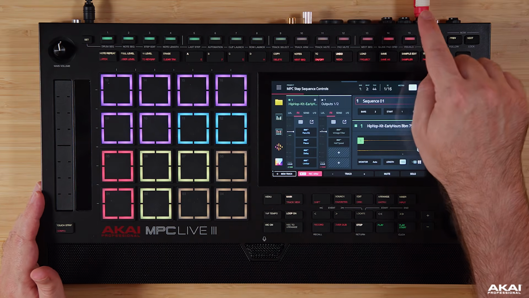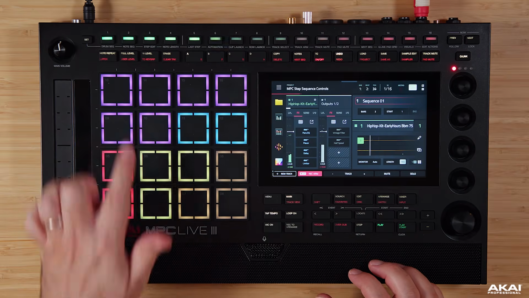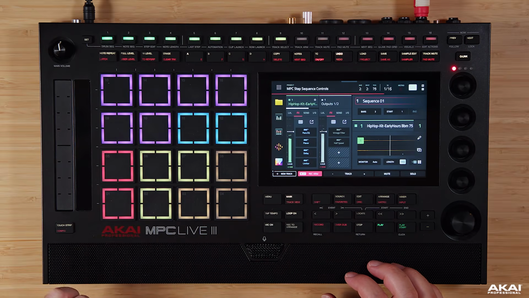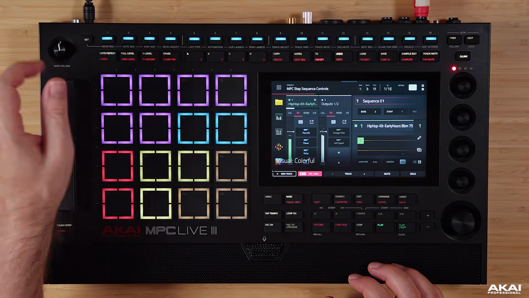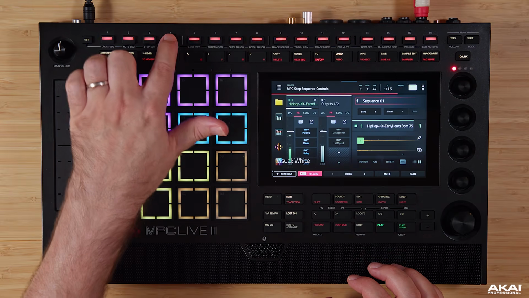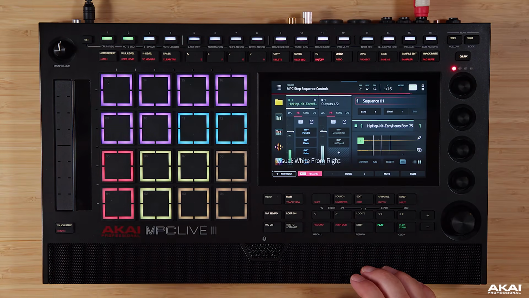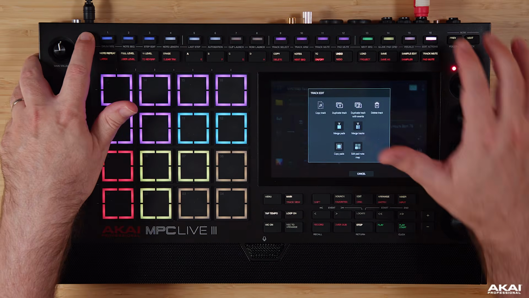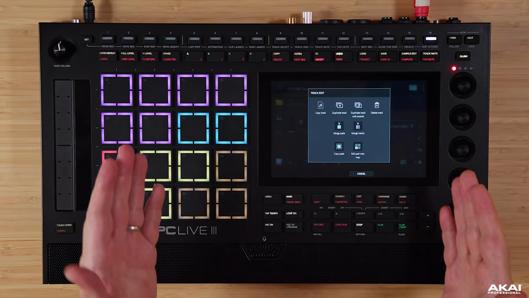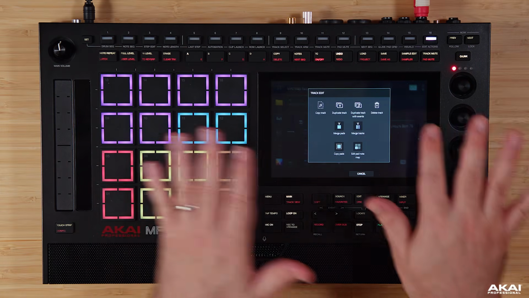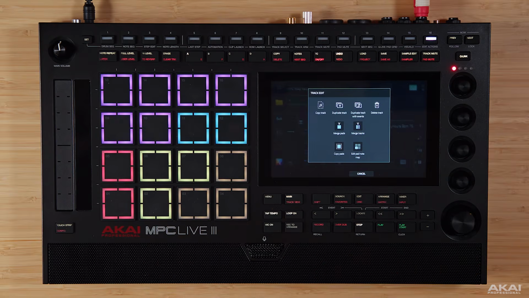Next to the Q-Link pad grid, you do have visuals, and this is pretty straightforward. It creates a nice little LED visualizer right here. You can actually change it too, depending on what step you choose. So pretty cool, again, for performance mode. And then finally, we have edit actions. Edit actions will pop up the edit page for whatever selection you have currently on the MPC screen.